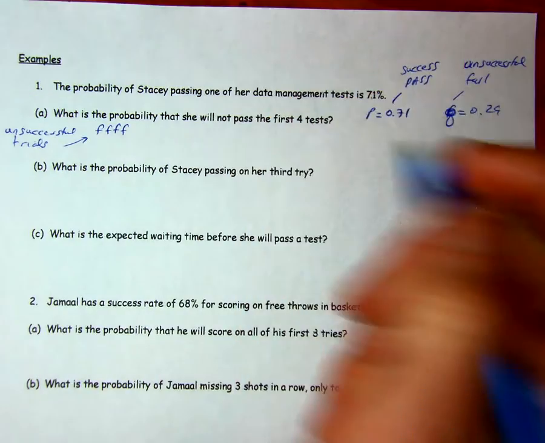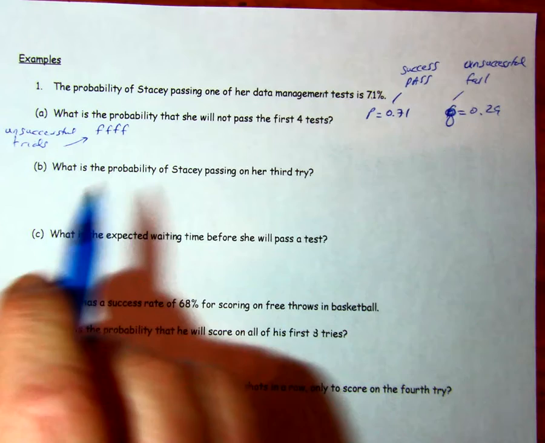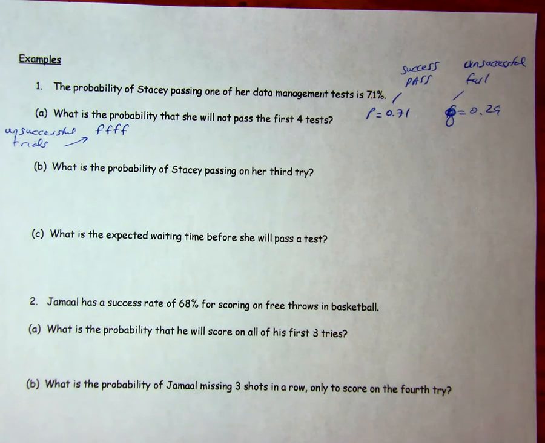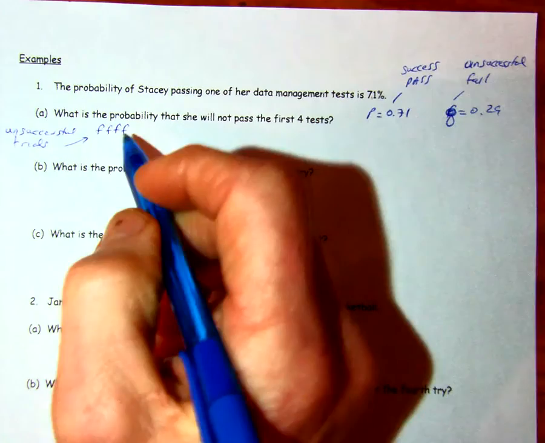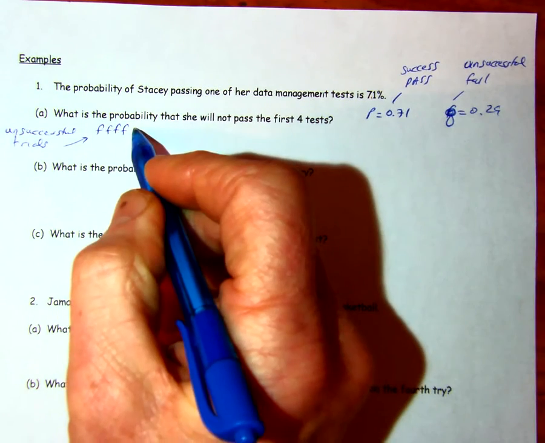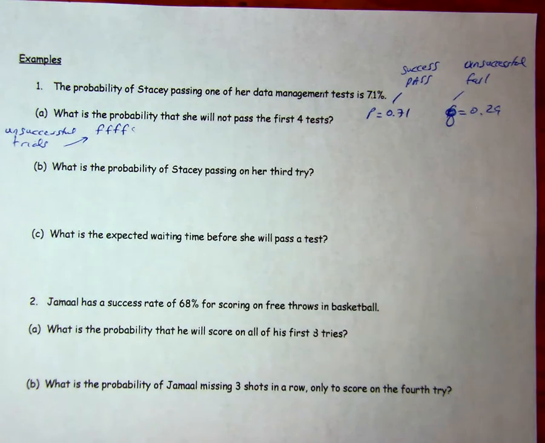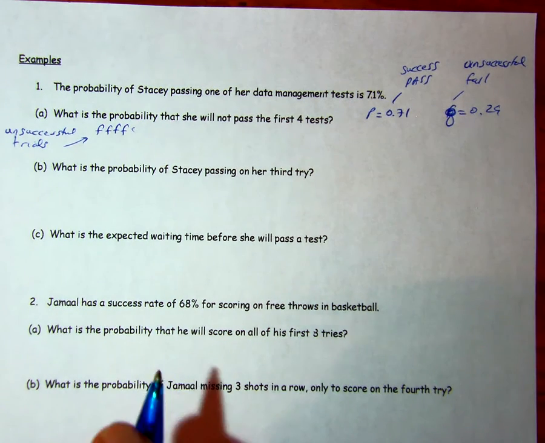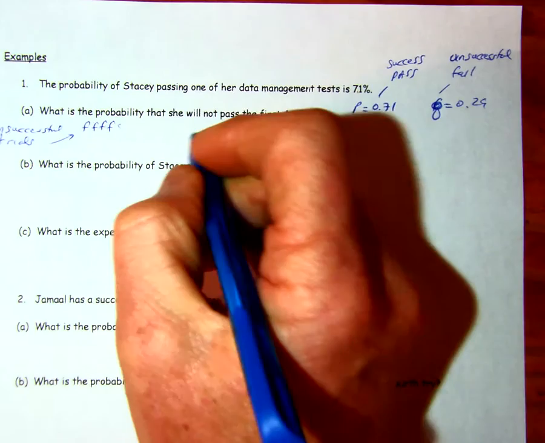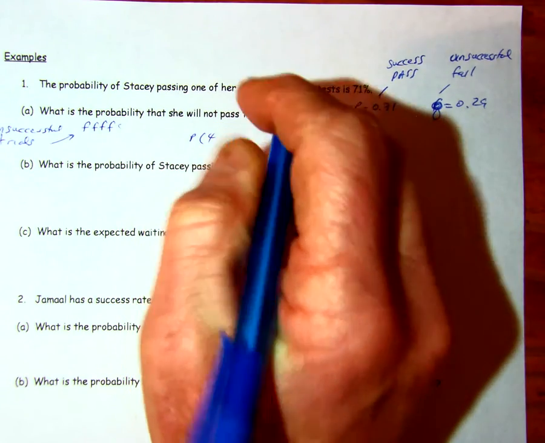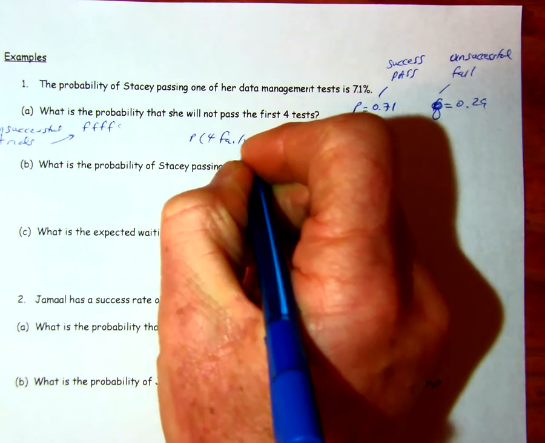So the probability of 4 failures, you don't need a formula. It's not asking for the number of unsuccessful trials before a successful one. It's just asking for the 4 unsuccessful trials, so there's no S behind it. It's just 4 Fs. Does that make sense?